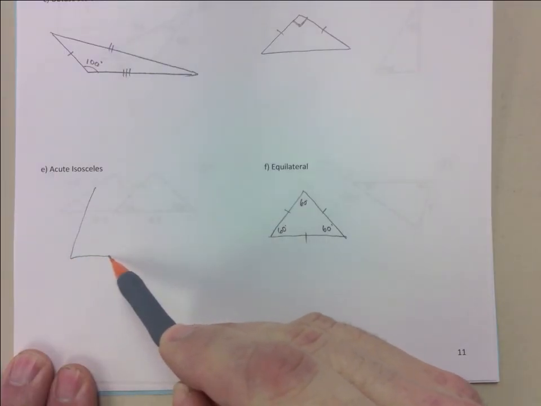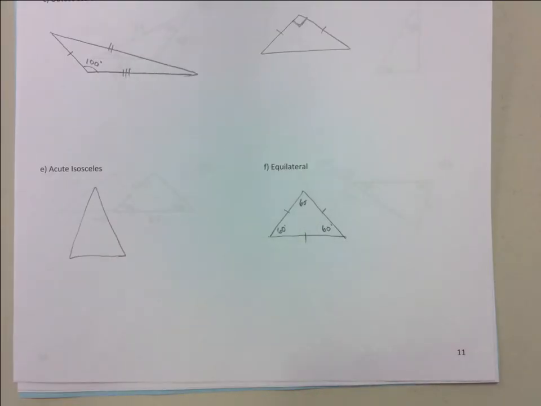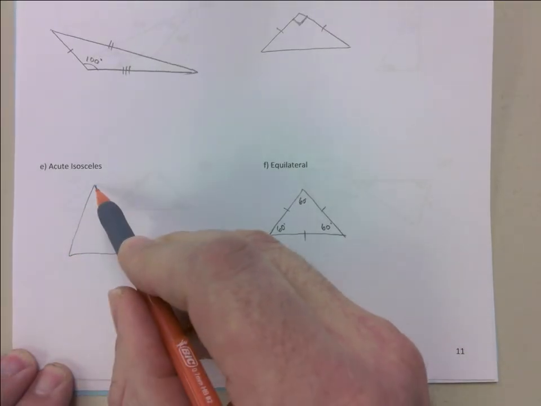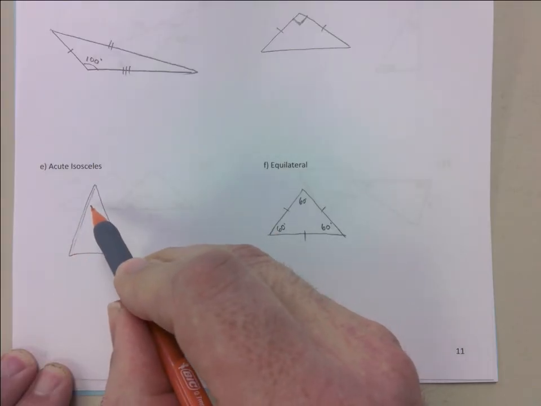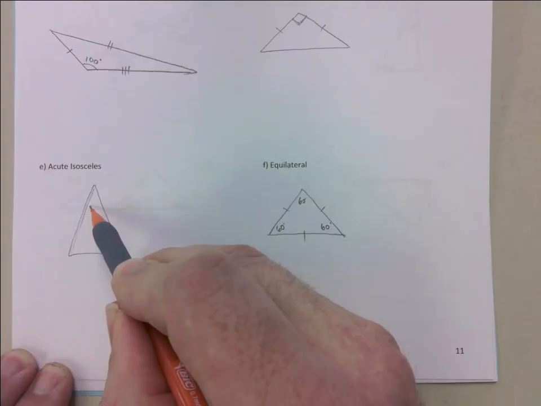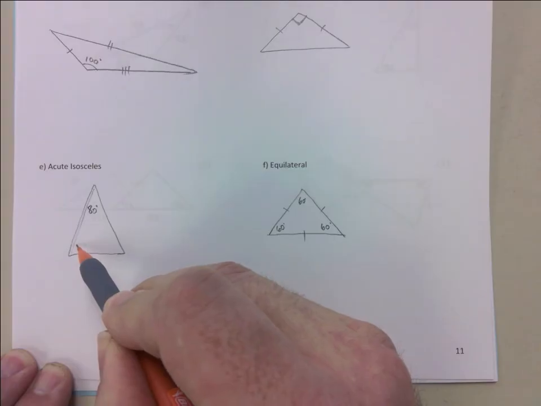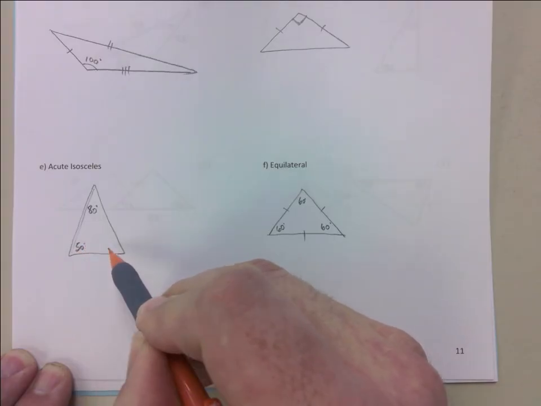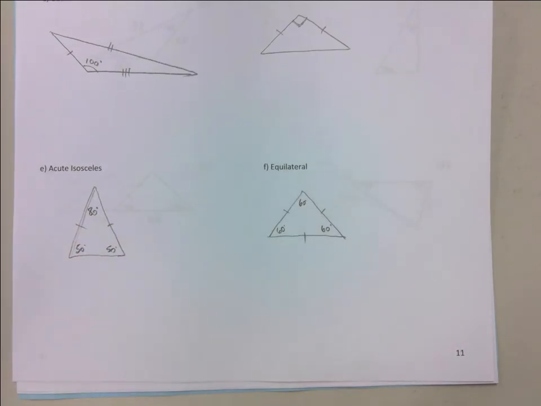Acute isosceles, I just think of a roof that is a bit more, the slope is more pronounced, right? It's steeper. And what can we do? If this is 80, this is 50, and this is 50, that adds up to 180. Boom. That's your acute isosceles.